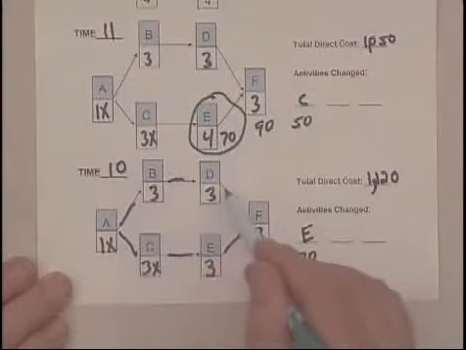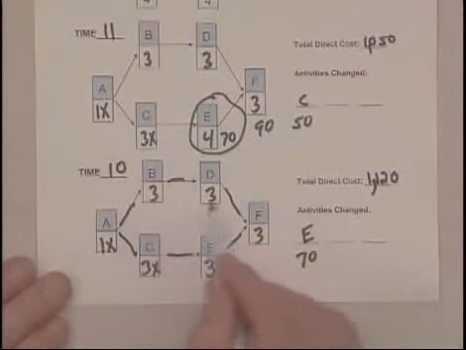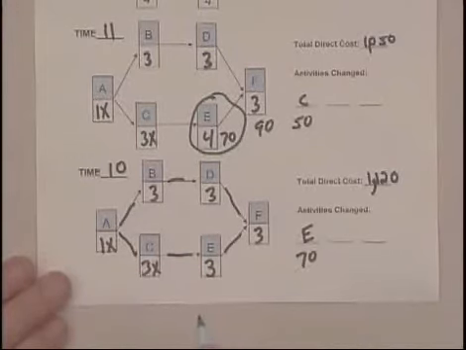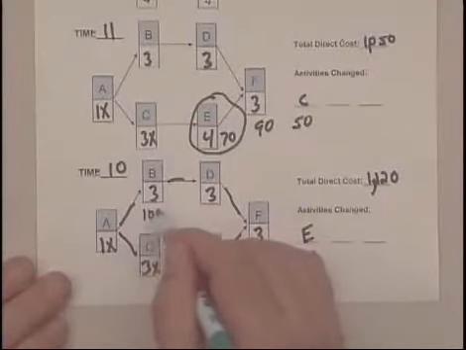And this is to be expected as we begin to compress that network and reduce slack as a result of that. So now we have to influence both paths. And we have 2 options available to us. We can crash E in some combination of B or D. E costs us 70. B costs us a big 100.